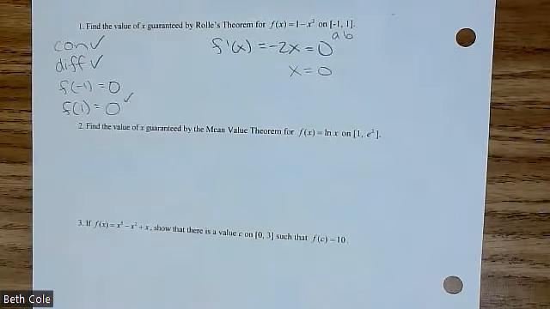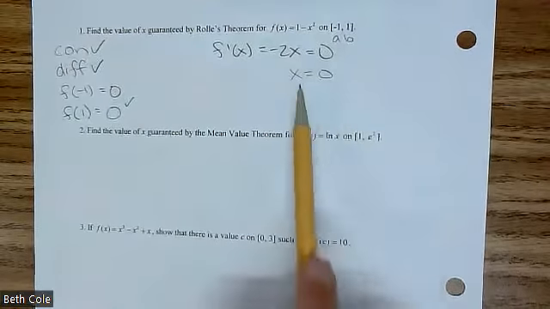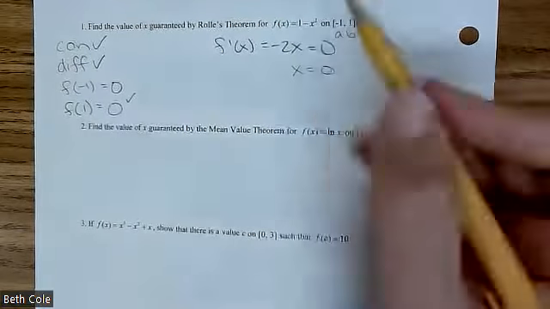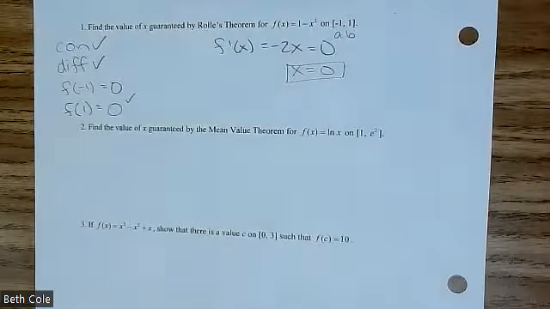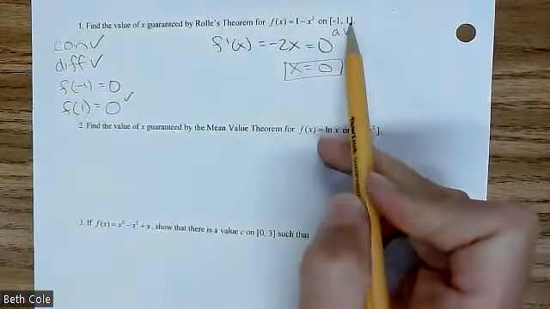Now you need to hold on and see if that actually is an answer, because sometimes you get an answer that's not on your interval. So what was our interval? -1 to 1. So is that within that? Yes. So we get to keep that as an answer. Say we had gotten 1, would we be able to keep that though?